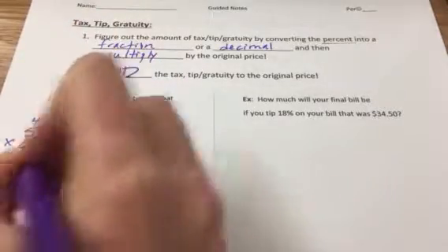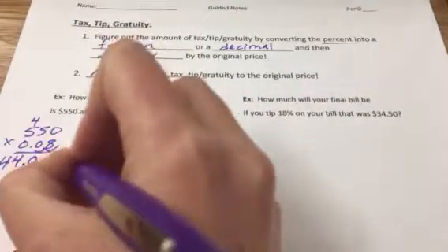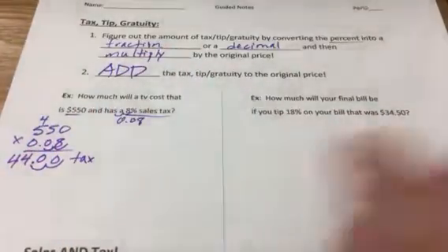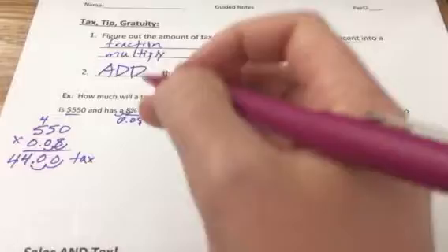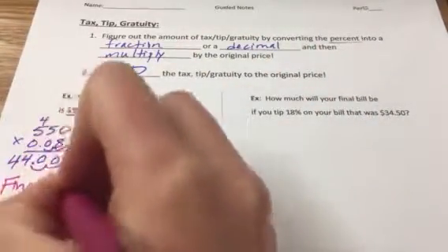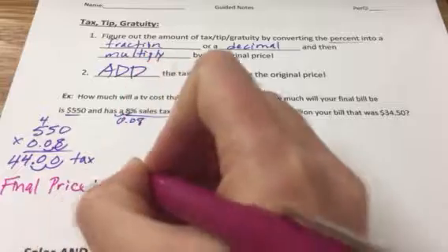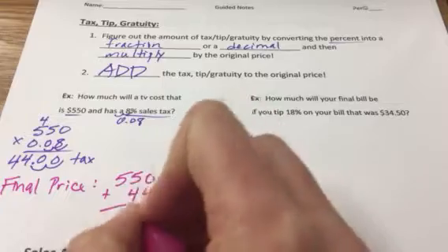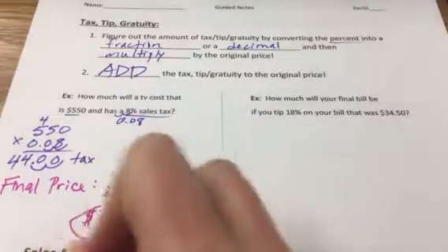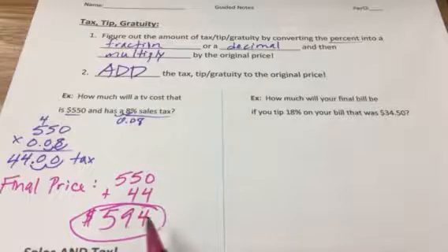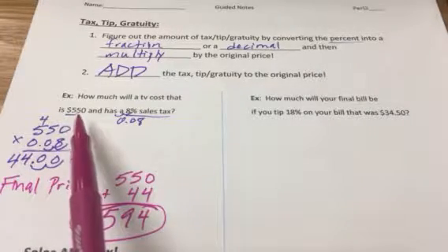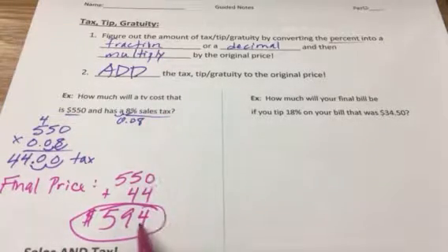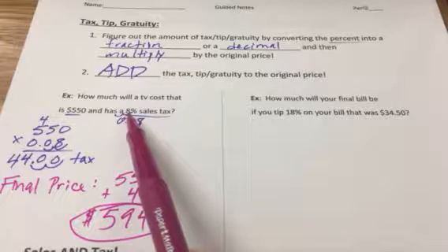2 decimal places, 2 decimal places. So this is my tax. I will be paying a $44 tax on a TV that originally cost $550. So my final price is going to be the original $550 plus the $44 tax. So you are looking at paying $594 for a TV that's marketed as $550. Now, if you notice, that's a pretty big hike for a percentage that's really not that big.